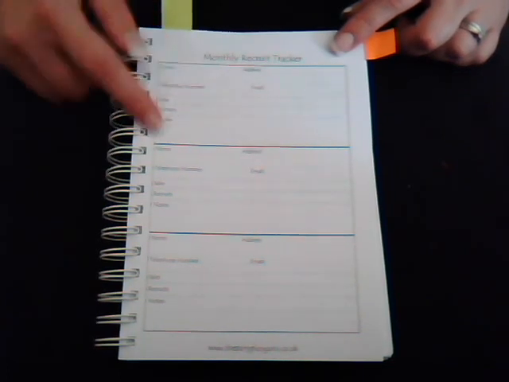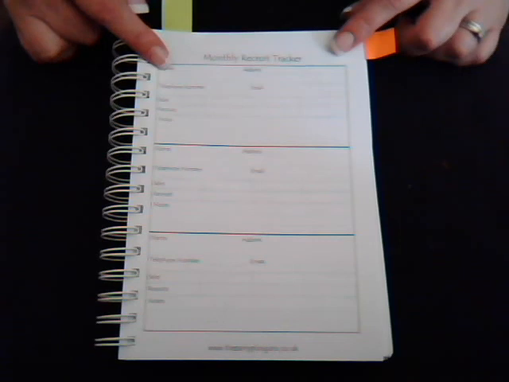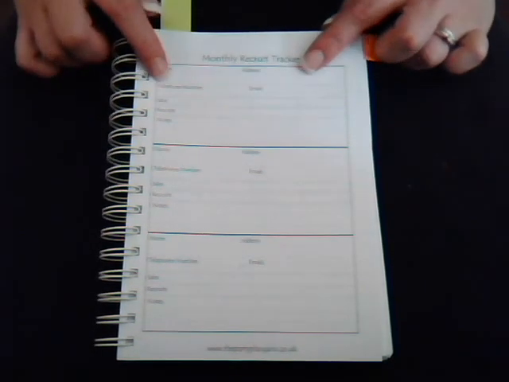So month on month you'll still be able to see what types of things you need to help them with, or what they are lacking in support with. So you would have their name, their address, their telephone number and their email. So it's all kept in one area for that recruit.